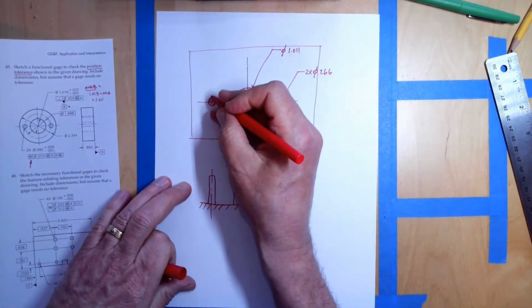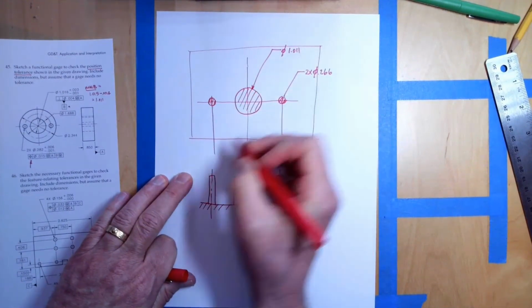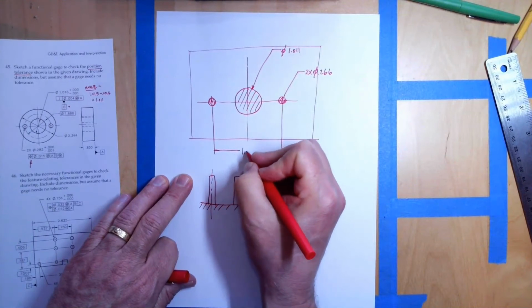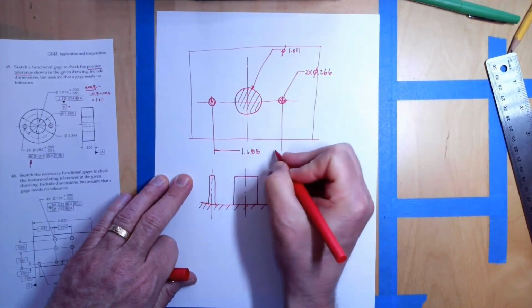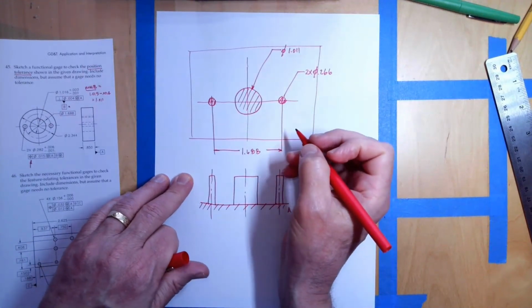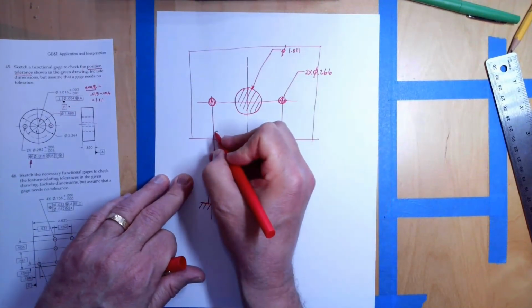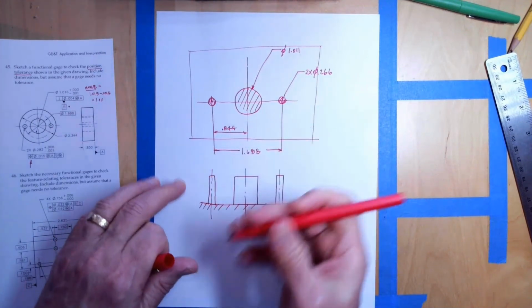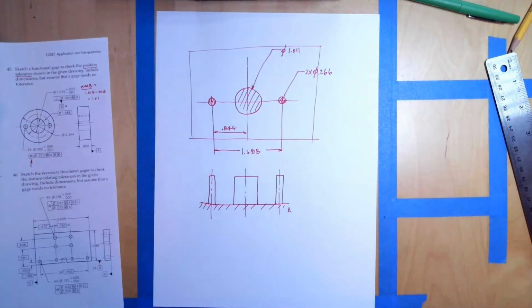And I forgot to put this in here. Let's make sure the distance between these is 1.688, and it's halfway between this, so 0.844. So this is 0.844. Okay. So that's what you have to remember.